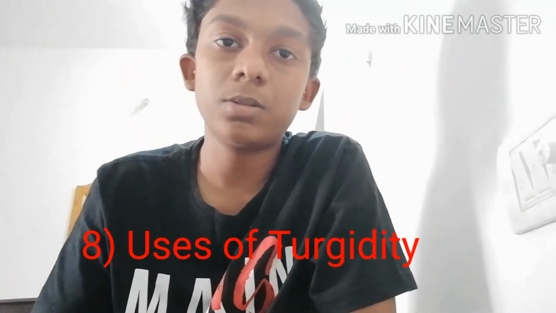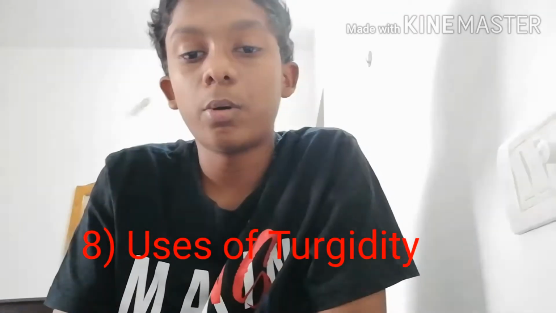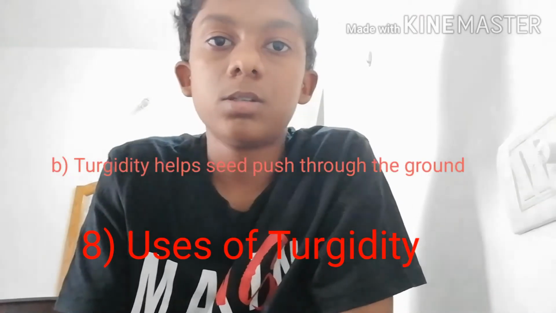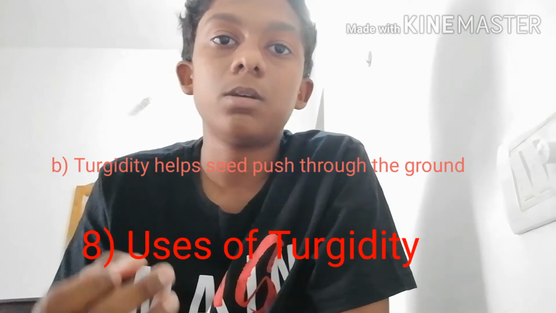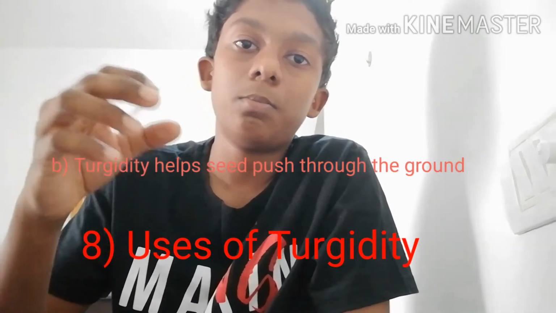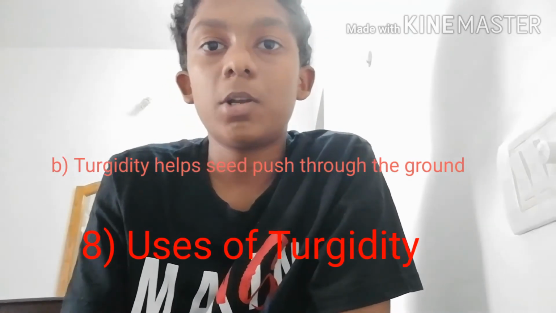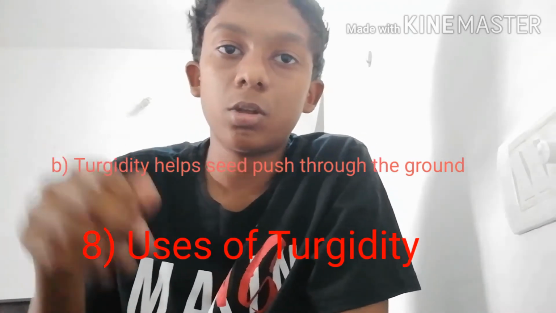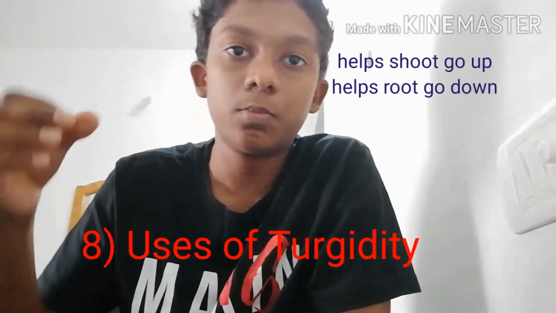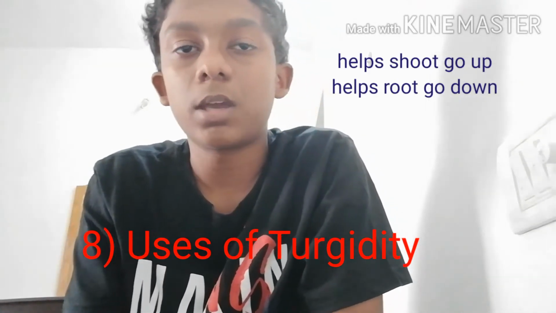So the second one is turgor pressure helps the seed to push through the ground. It helps the roots to push through the ground. So yeah, that's the second one.